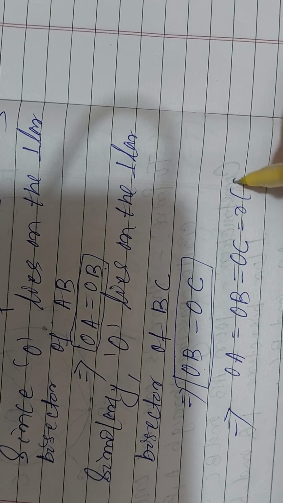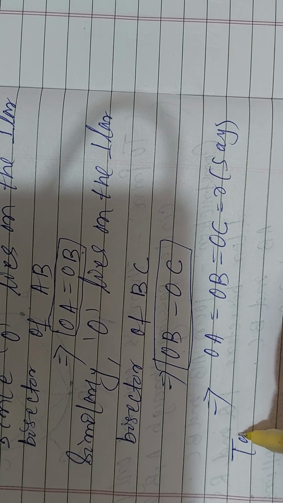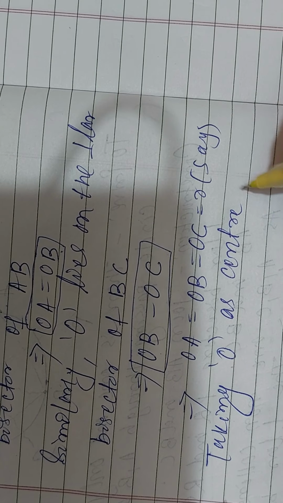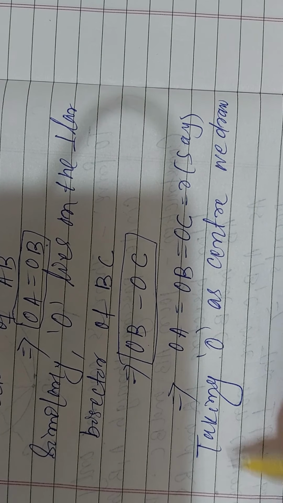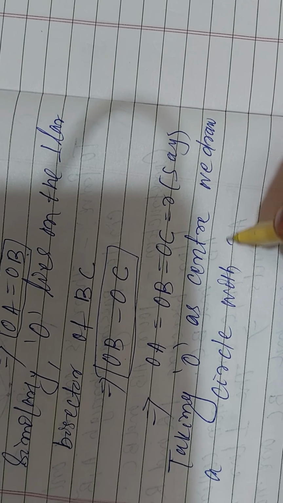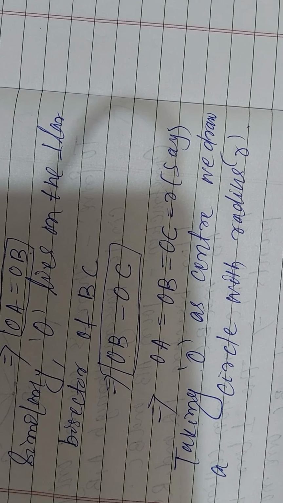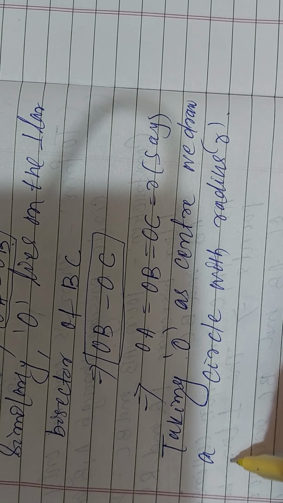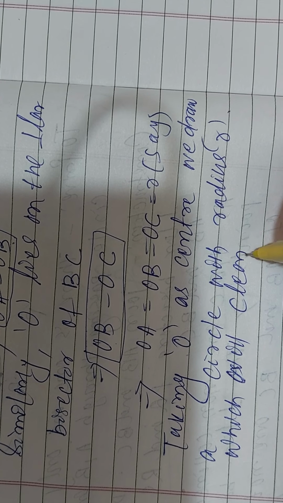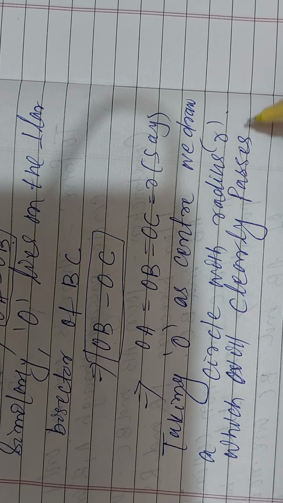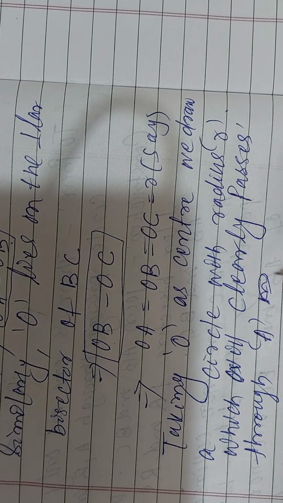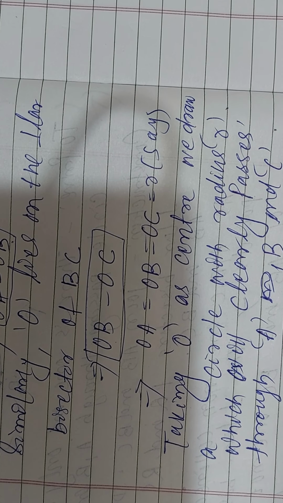Say it is R. So taking O as center, we draw a circle with radius R, which will clearly pass through A, B and point C. Clear now?